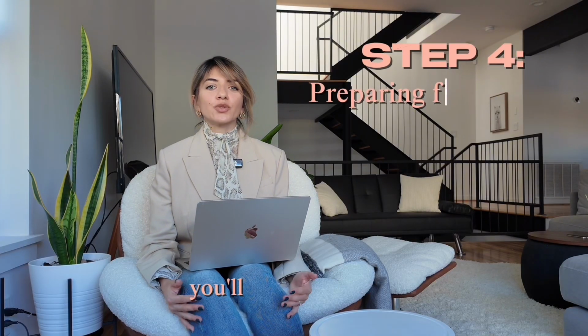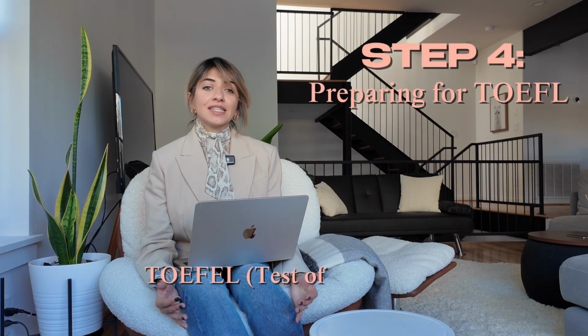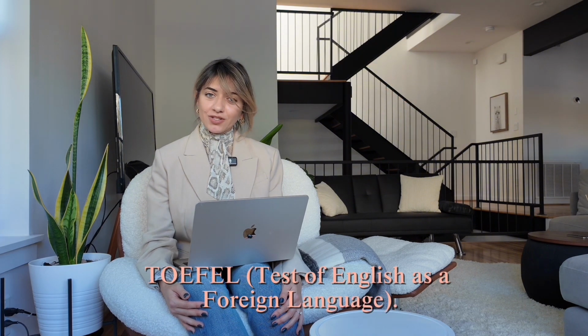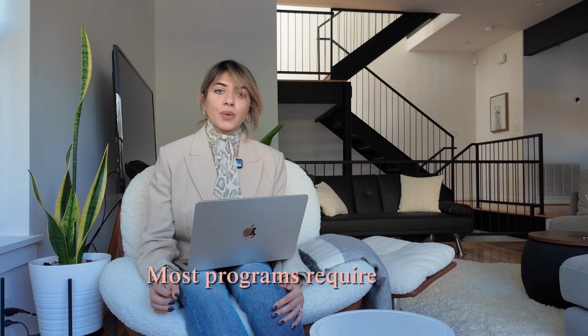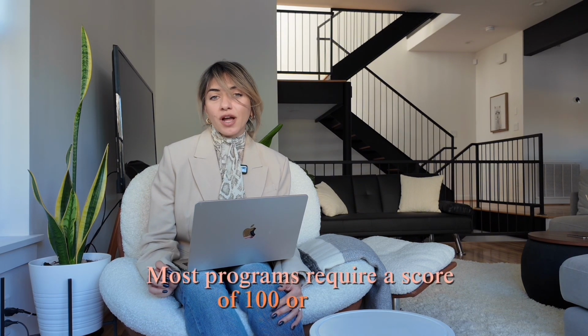After INBDE, you'll need to pass the TOEFL, Test of English as a Foreign Language. TOEFL proves you can communicate effectively in academic and clinical settings. Most programs require a score of 100 or higher, so aim to get 100.